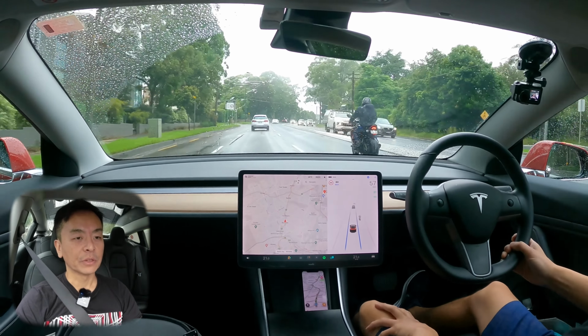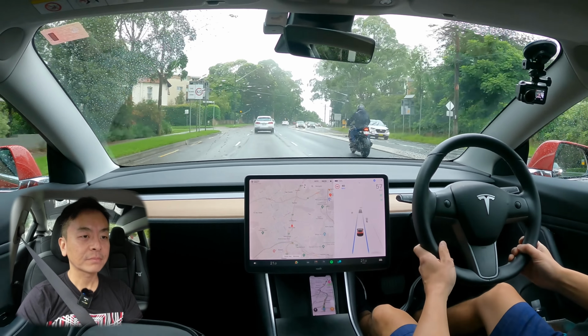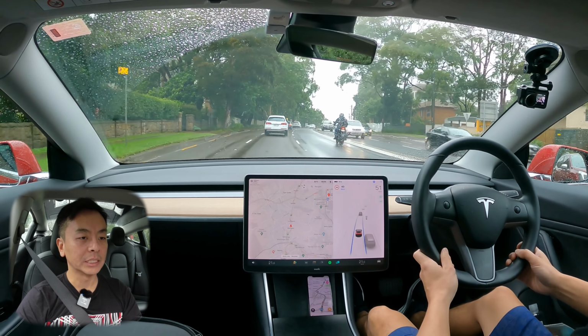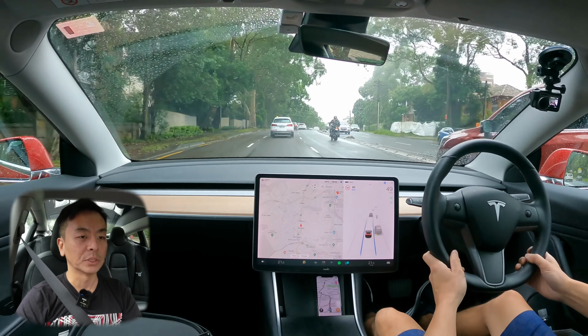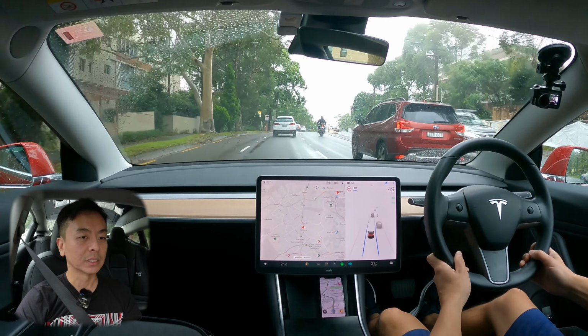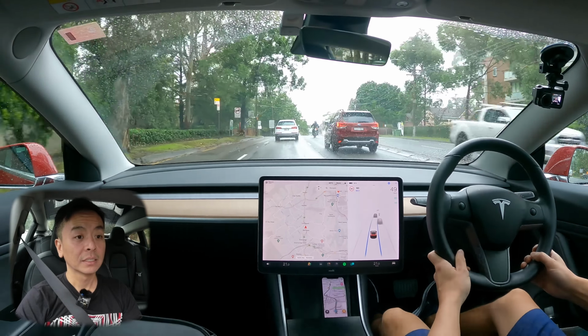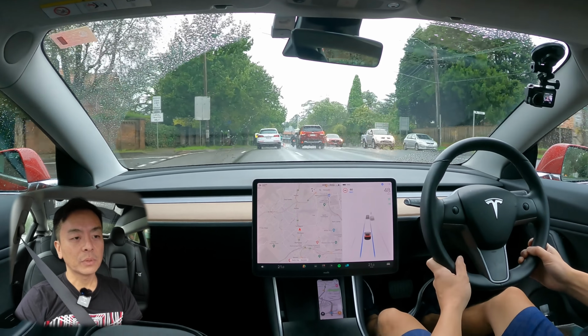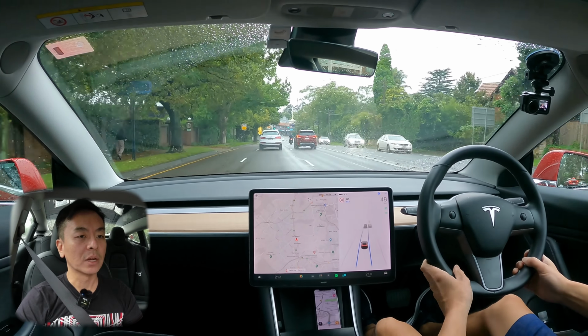It certainly has been very wet and rainy. And sometimes when it's really wet, when visibility is poor, Autopilot does automatically switch off just because the cameras are impeded. But otherwise, in this light rain, Autopilot works quite well.